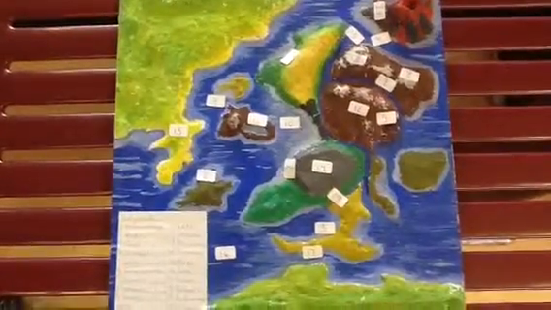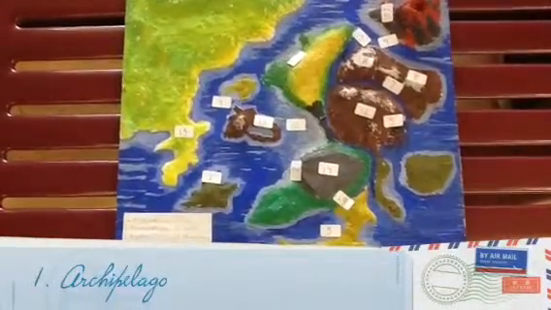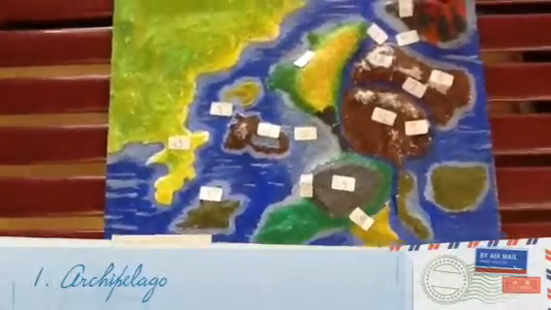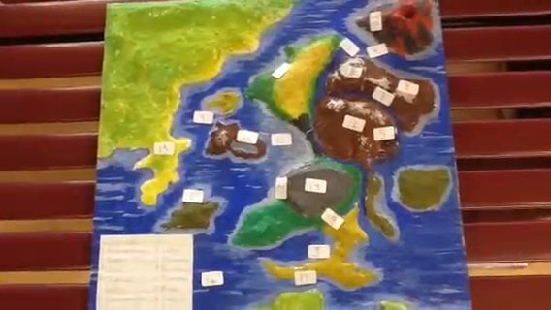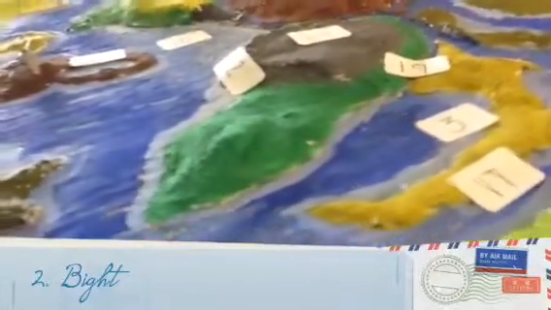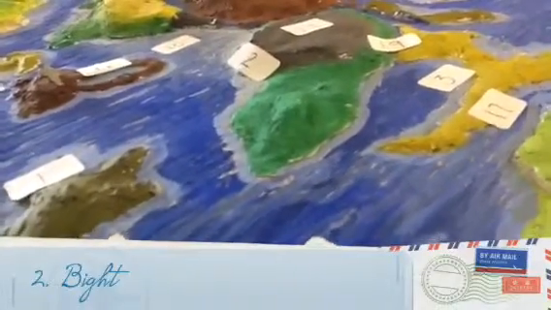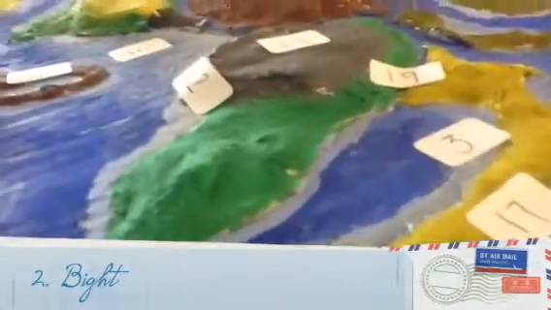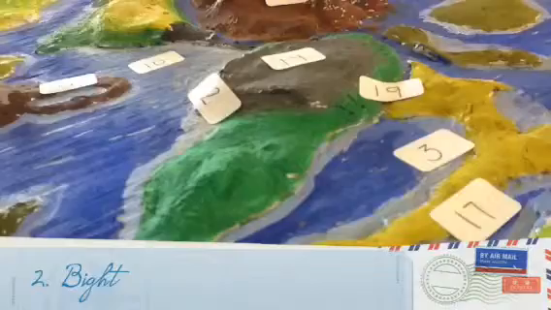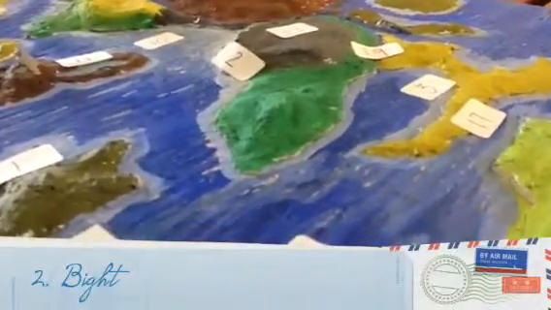And this island is basically an archipelago, feature number 1, which basically means a group of many islands. 2 is the Bight, which is right over here. And then you can clearly tell that the land is very high above the sea. Basically, a bight is a wide curving bend in the shoreline and it forms a bay. But it's not exactly a bay because it's the bight.